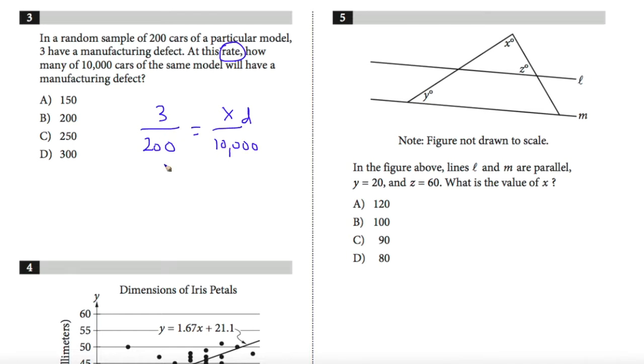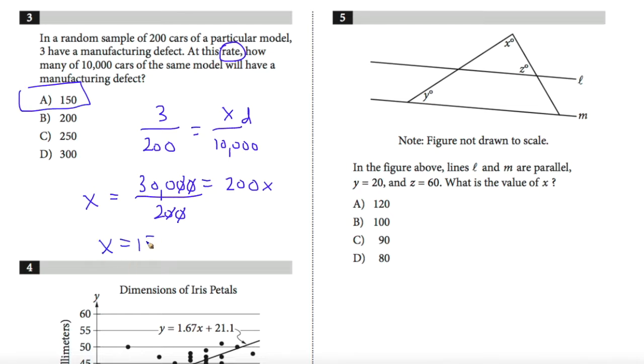This becomes 3 times 10,000, which is 30,000, and this then becomes 200 times X. So here I have my 200X. I'm going to divide both sides by 200. This then becomes 30,000 divided by 200 equals X. And if I were to just knock off some zeros to make my division a little bit easier, 300 divided by 2 is going to be 150, so 3 is A because X equals 150.